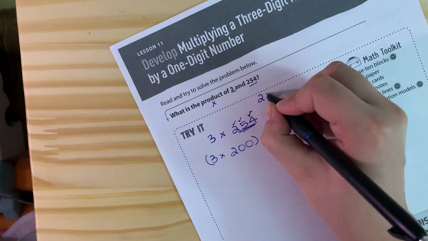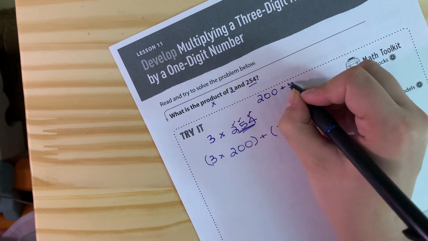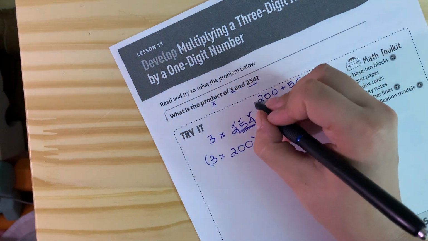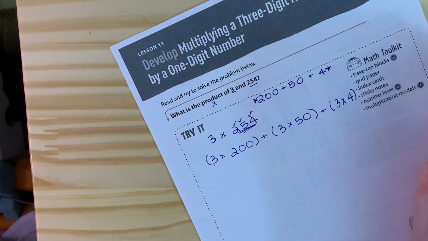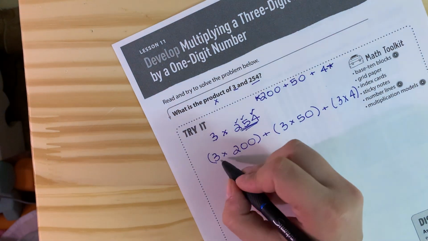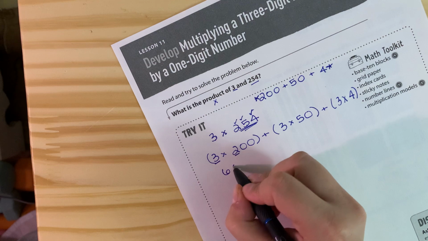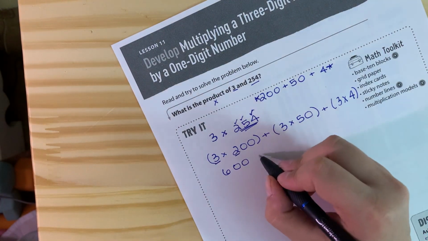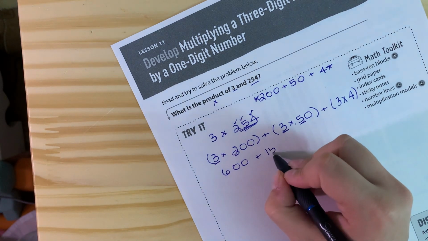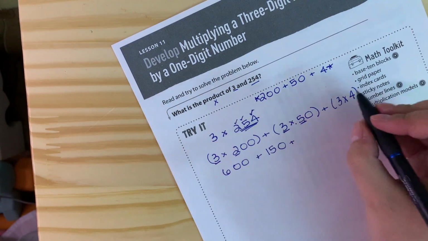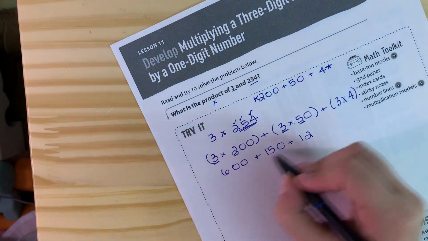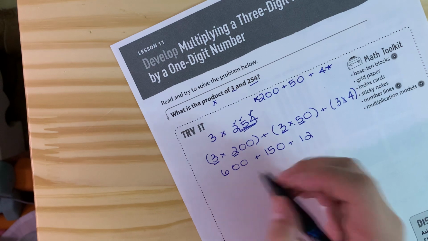And if it helps you to do this and put it into expanded form before using this strategy, this is fine. This is just showing your work, so you're totally okay to do that. So 3 times 200, well, we know 3 times 2 is 6, and then we add 2 zeros, plus 3 times 50, 3 times 5 is 15, and then add a 0, and then plus 3 times 4, which we know is 12.